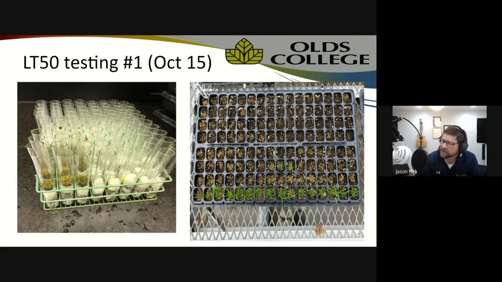It takes out that one factor, so we can say, yes, these were legitimately viable, because we've got growth in all of these. It shows that the samples were viable when they went into the baths, and so we can eliminate that factor, as opposed to saying, oh, well, they were dead when they went in there, no wonder they all failed. So that's the principle behind these, and that was our first LT50 test.